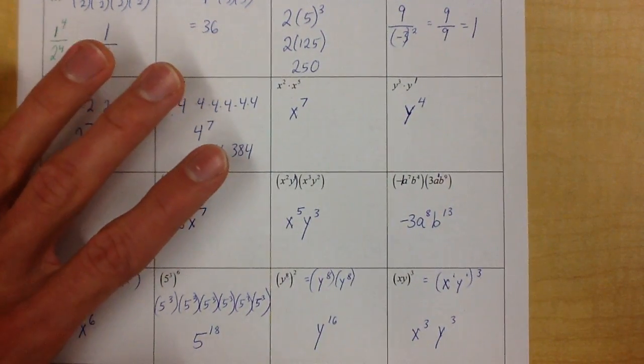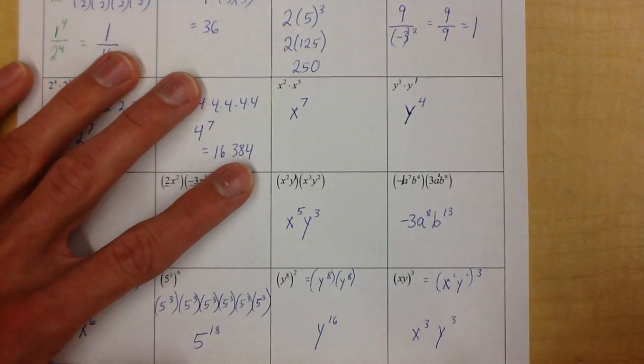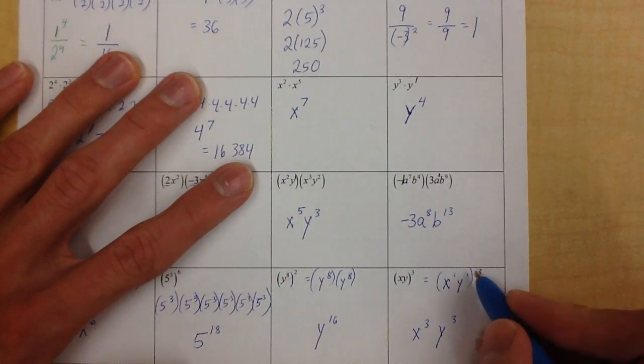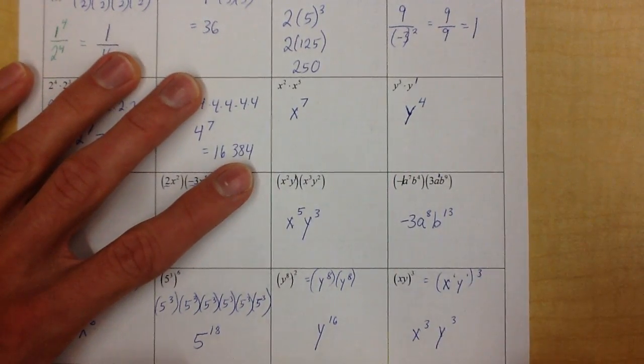Some people make this a separate rule, and technically it is. They call it the distributive property of exponents, and you can do that. You can say, well, 3 times 1 and 3 times 1. It's fine. It works. Okay, let's flip the paper over. Keep on moving.